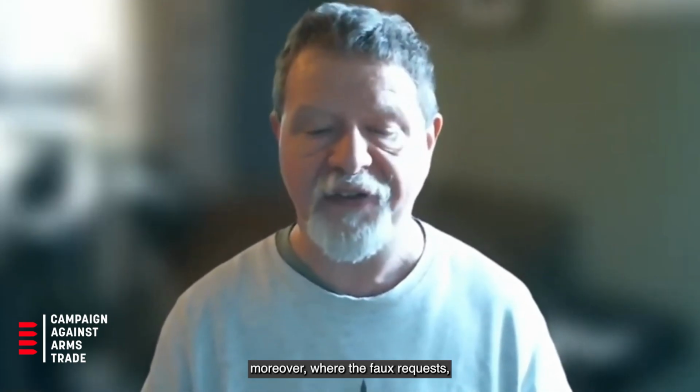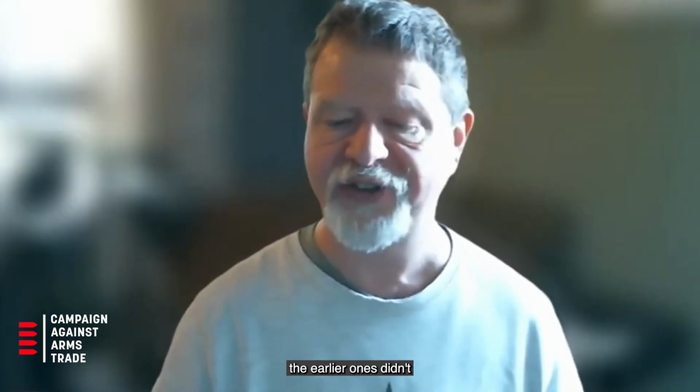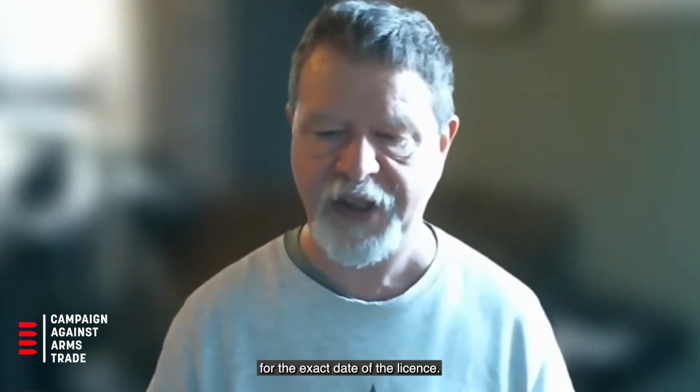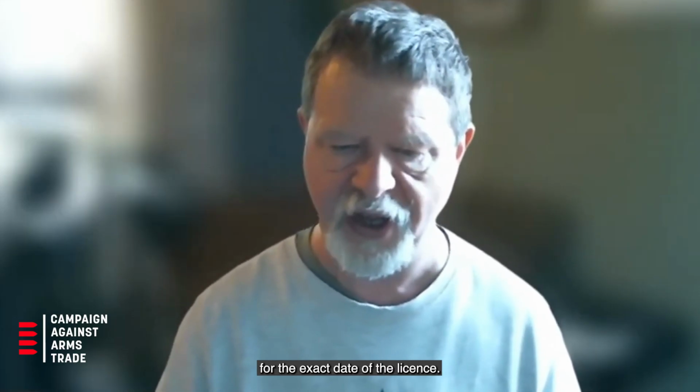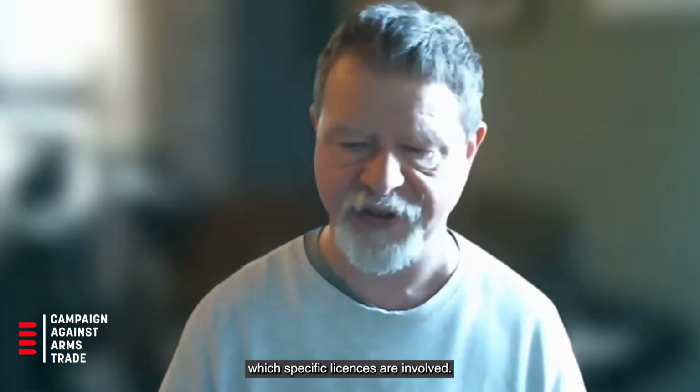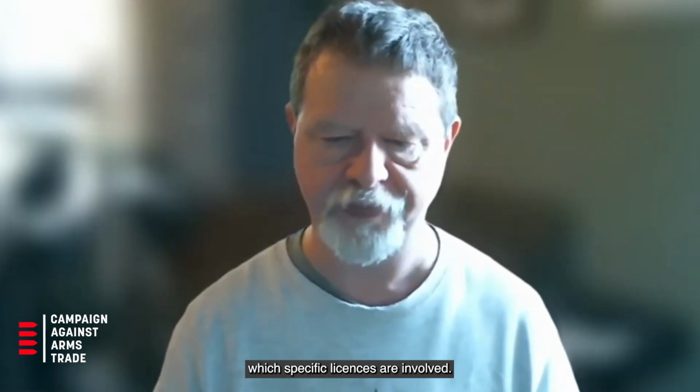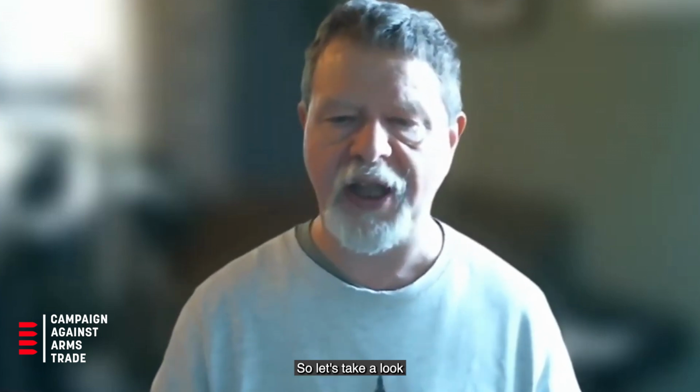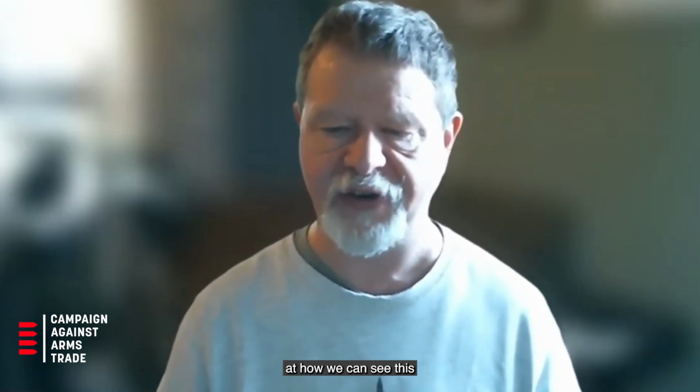Moreover, where the FOI requests, the earlier ones, didn't include a request for the exact date of the license, the browser usually can't identify which specific licenses are involved. So, let's take a look at how we can see this information in the browser.